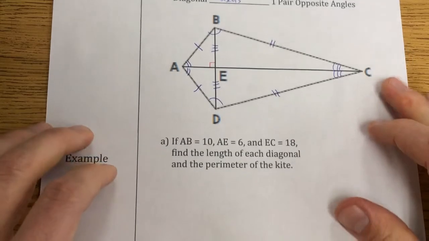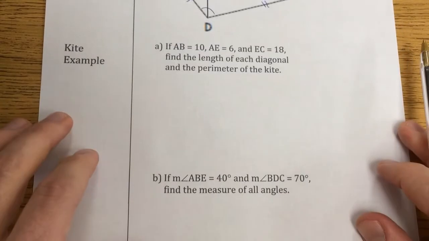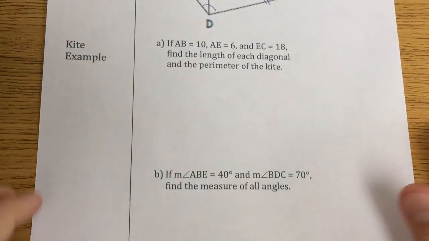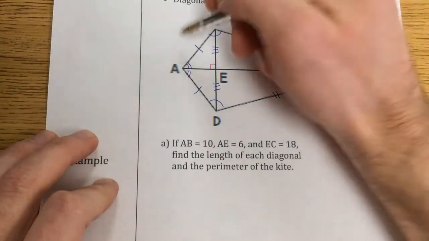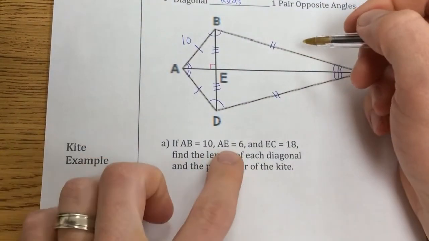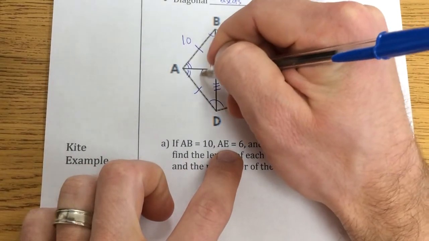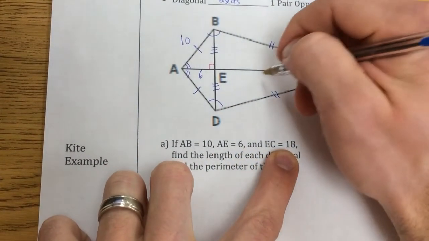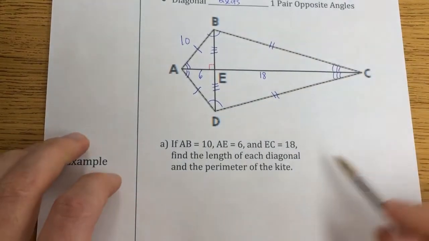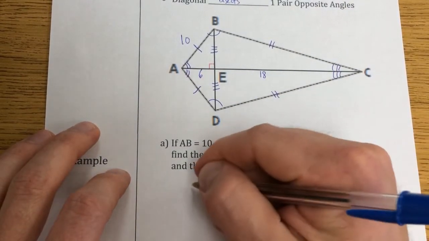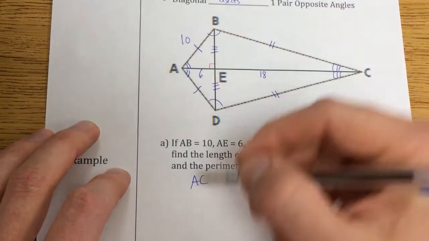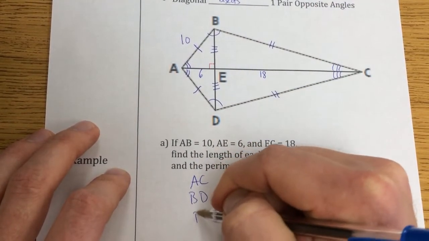So let's do our examples. Here, let me give you all the examples. You can pause this, copy those down. First, if AB is equal to 10, AE is equal to 6, and EC is equal to 18. So let's find the length of each diagonal and the perimeter of the kite. So I want to find the length of one diagonal AC, the diagonal BD, and the perimeter of the kite.